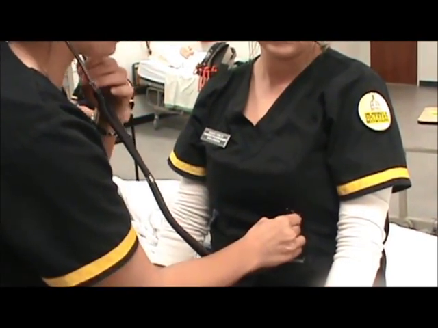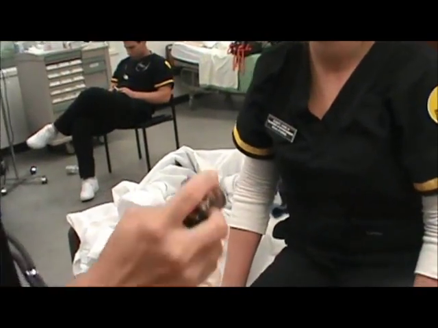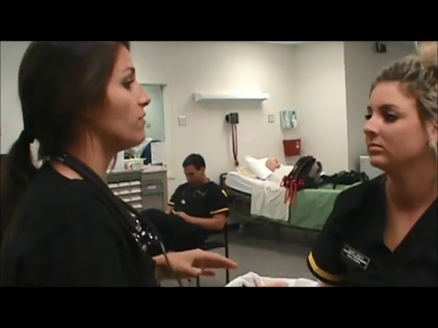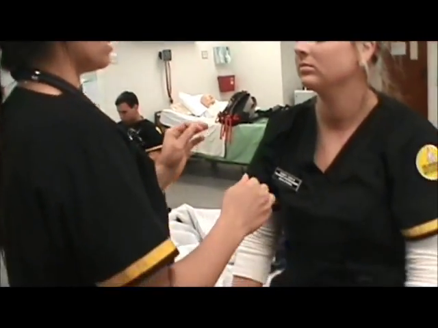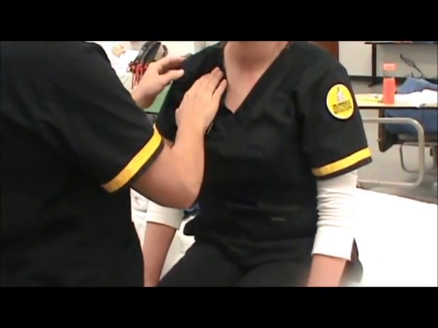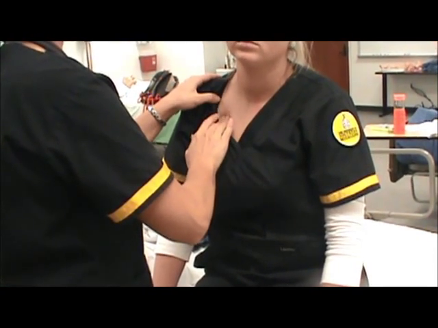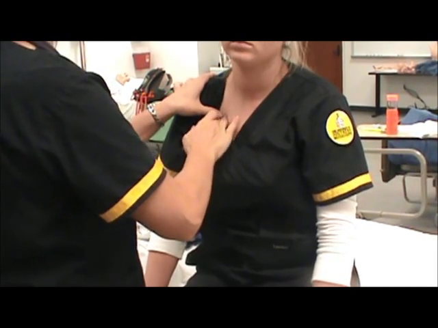Okay, sounds good, great. Okay, and the last thing we're going to do, I'm going to palpate your apical pulse, which is at the fifth intercostal space at the mid-clavicular line. I'm going to start here. Aortic.